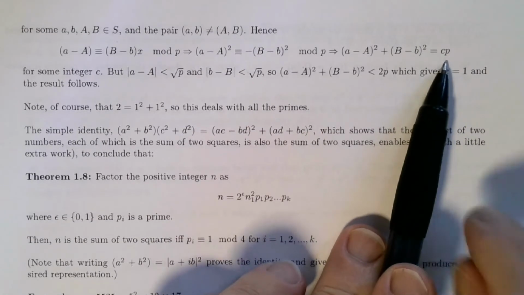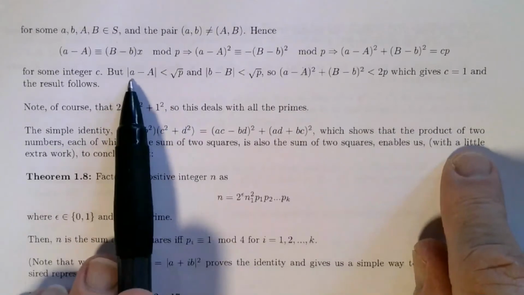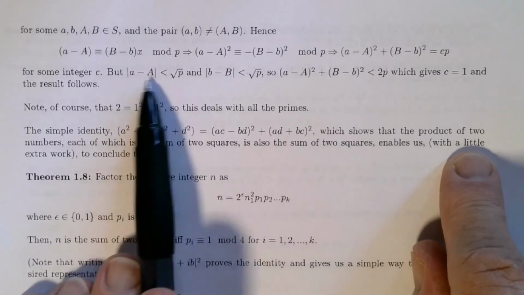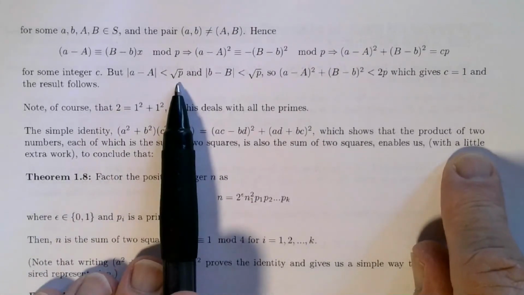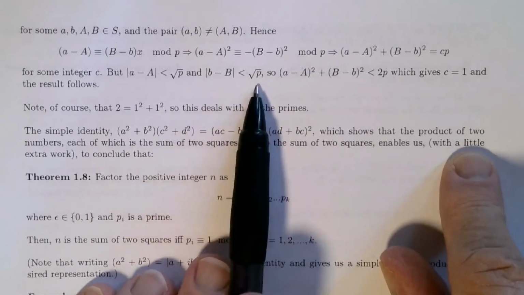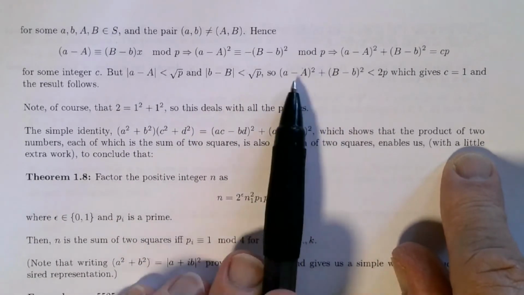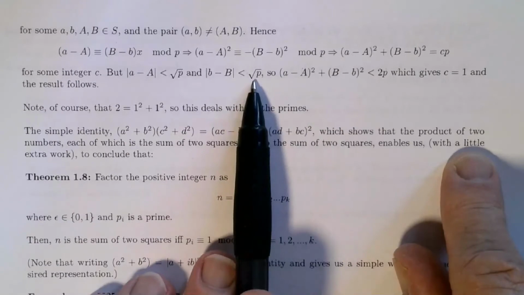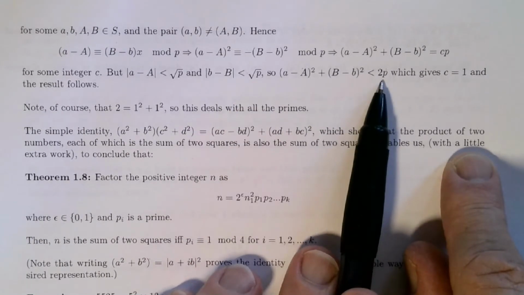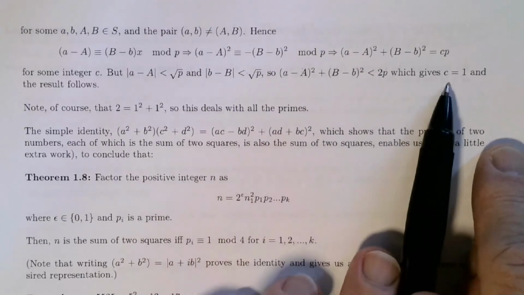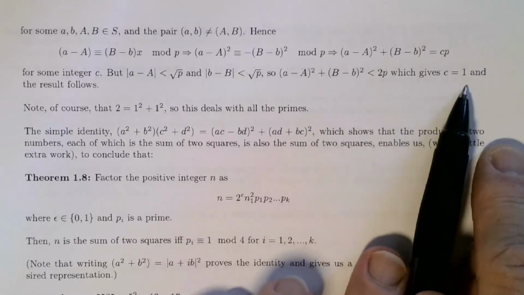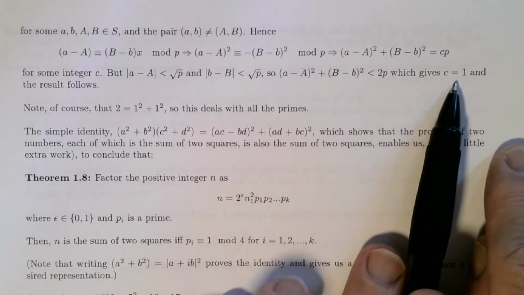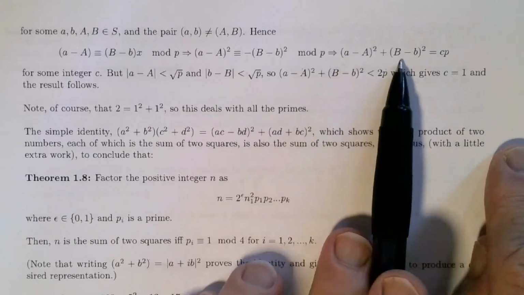Now the name of the game, I want to try and show this c is 1. So I now measure the distance between little a and capital A. Well, both of these came from that set S, and so the difference between these in absolute value has to be less than root p. Same for the b's. And so when I plug those inequalities into here, I get that squared plus that squared has to be less than p plus p, which is 2p. On the other hand, this is cp, and that means cp is less than 2p, so c has to be 1. c clearly is not 0. So c is 1, and that means the result follows. So I now have p is the sum of 2 squares.